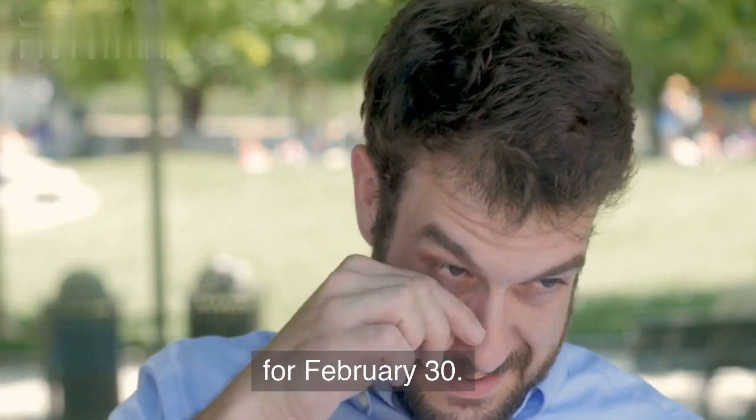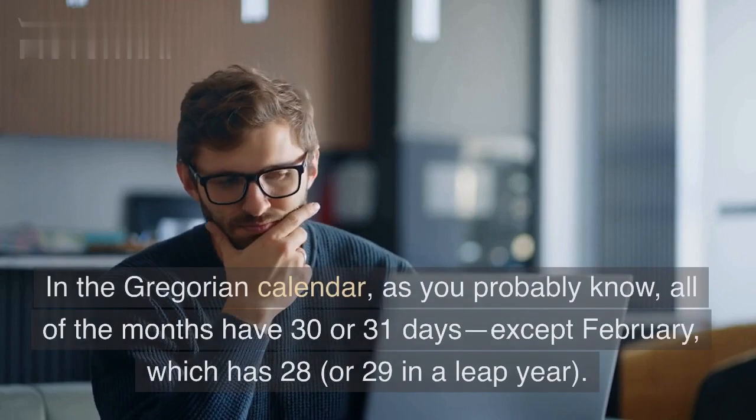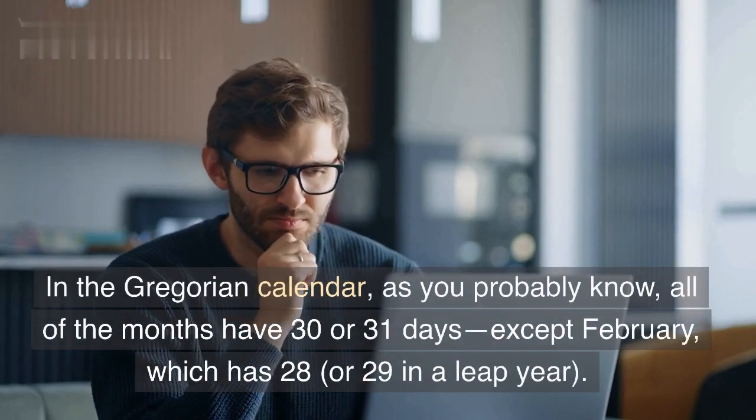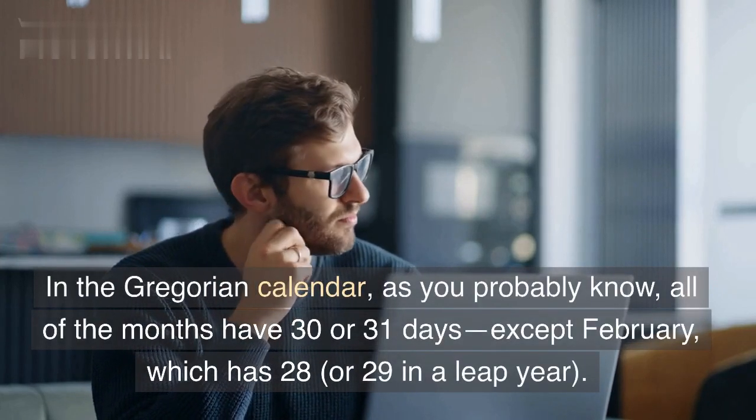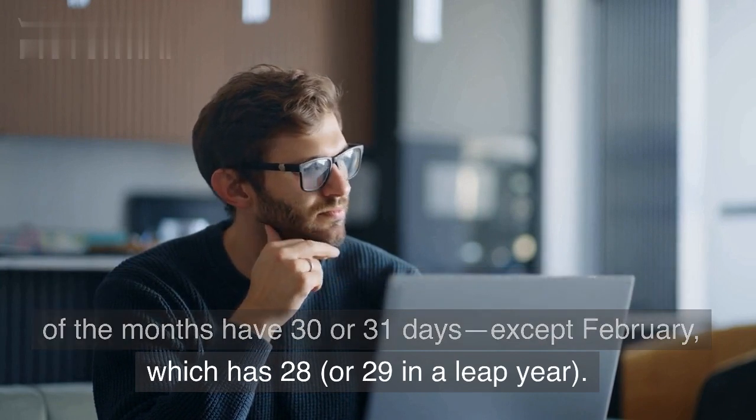February 30th. Trying to avoid doing something? Set your due date for February 30th. In the Gregorian calendar, as you probably know, all of the months have 30 or 31 days, except February, which has 28, or 29 in a leap year.